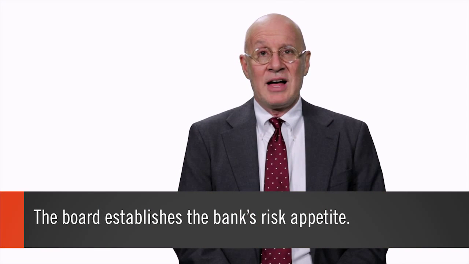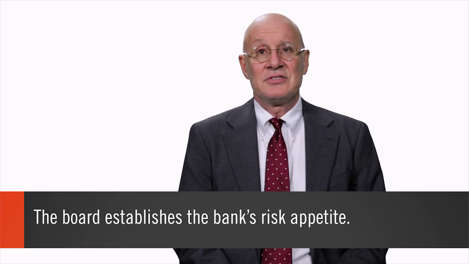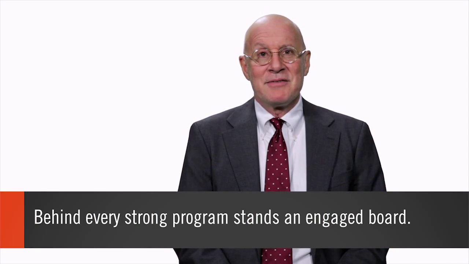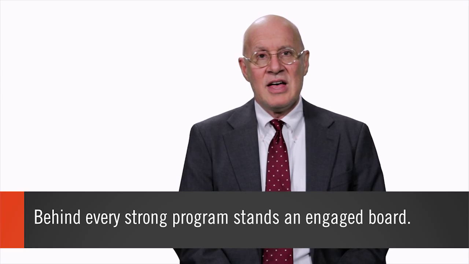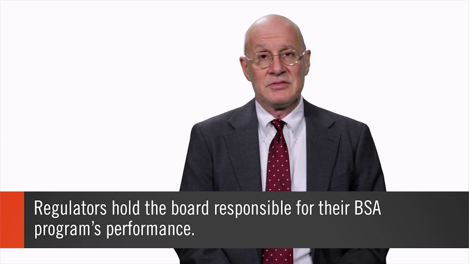Although the board does not have any operational responsibilities when it comes to AML compliance, its role is just as important. The board is expected to establish the bank's risk appetite, and this responsibility applies to BSA compliance just as it does universally throughout the bank. It is not an exaggeration to say that behind every strong program stands an engaged board that understands the importance of compliance, especially in light of the potentially severe consequences that can result from non-compliance. What is perhaps most important for boards to understand is that the implementing regulators will hold them ultimately responsible for the performance of their BSA programs.